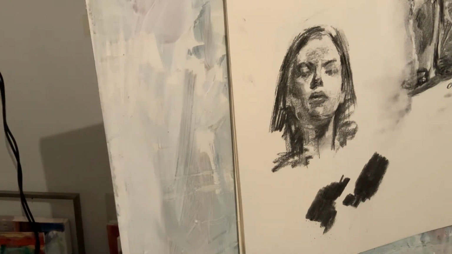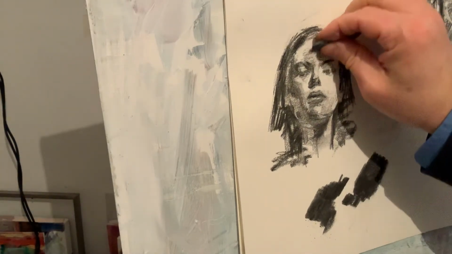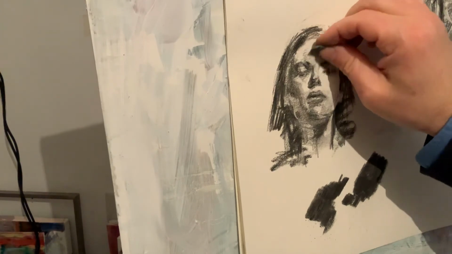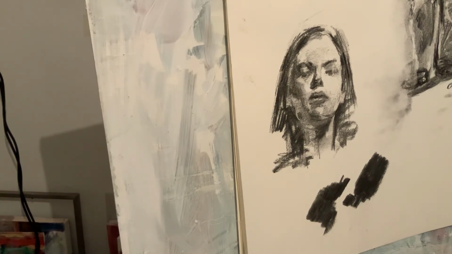Now the forehead is a little bit blocked by that dark, which I didn't actually think was necessary, but I think, yeah, we can get some of it out. But that's better. So that's better by leaving it there.